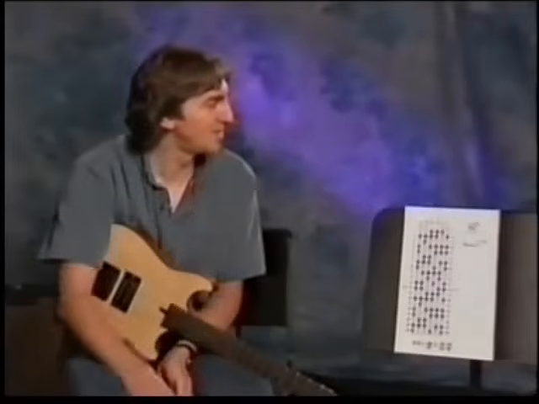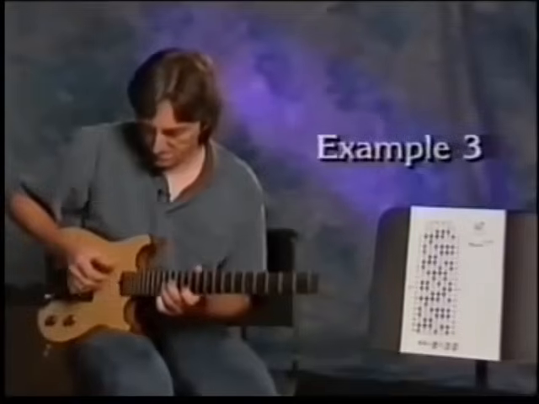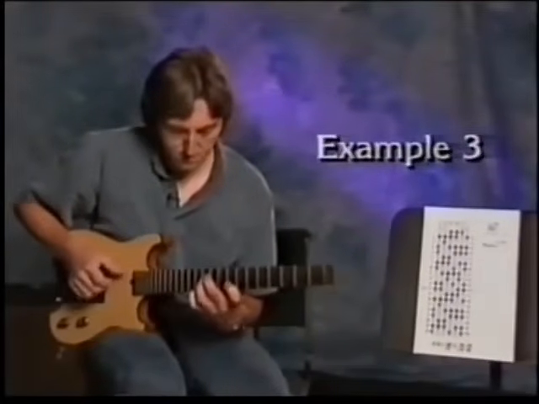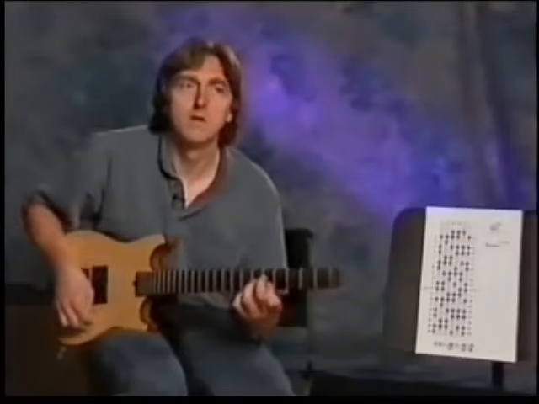This is the crazy symbol that I use for that, and the chords I was talking about, all of those chords just come from that one scale.